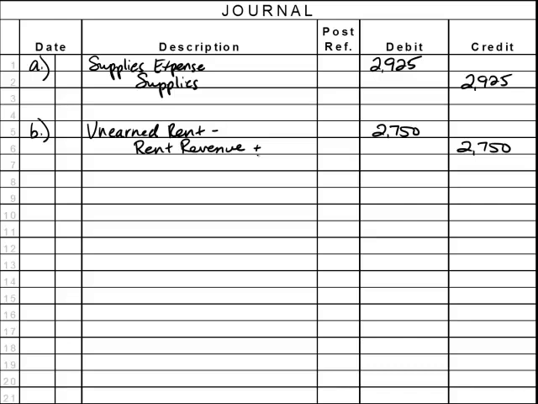We're reclassifying that. If we were not to do this adjusting entry, we would be overstating our liabilities and we would be understating our revenue. And both of those are bad things. We want to put all the revenue on our income statement that we have actually earned. And we've earned $2,750 worth of rent revenue from these tenants.